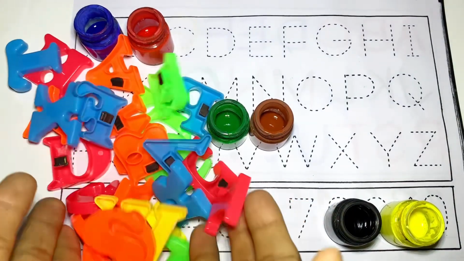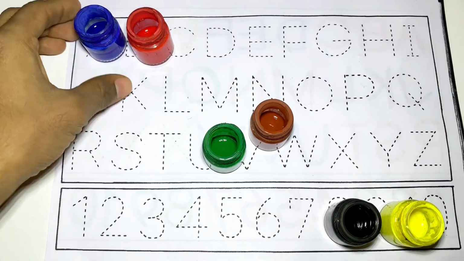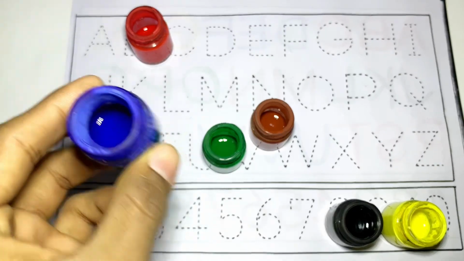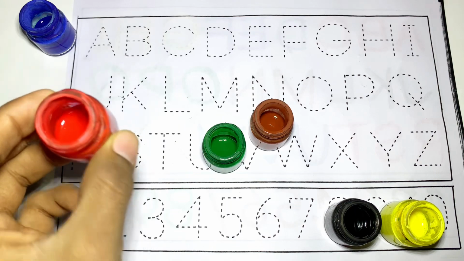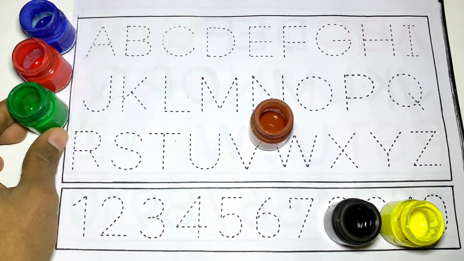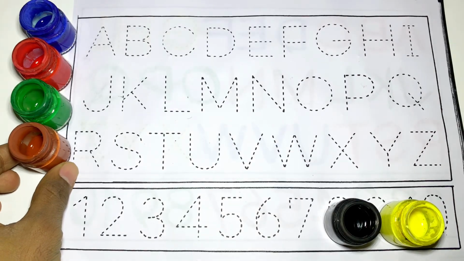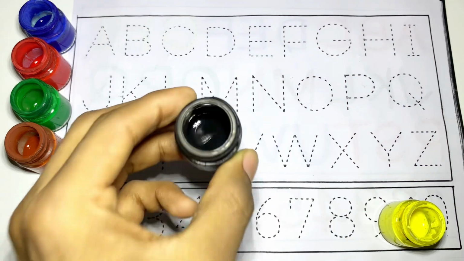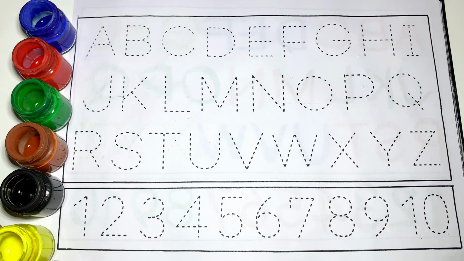Today we learn alphabets and numbers. Kids, colors name. Blue color, blue color. Red color, red color. Green color, green color. Brown color, brown color. Black color, black color. Yellow color, yellow color. Kids, now we are coloring alphabets and numbers.